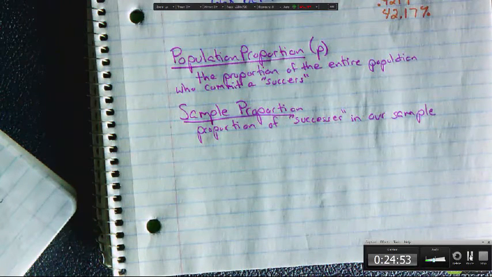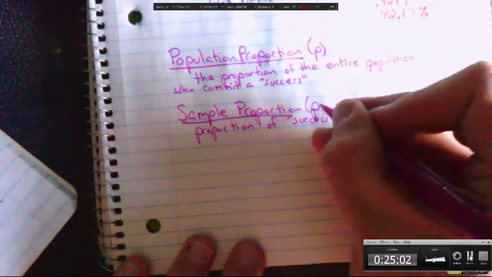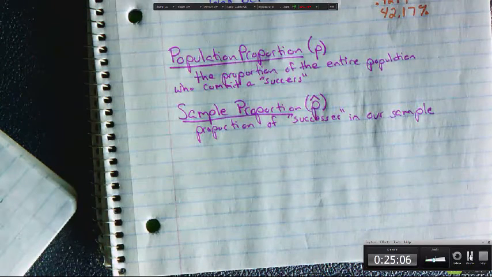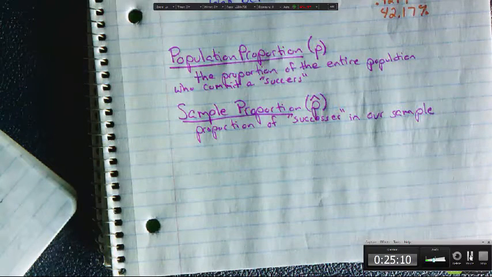What symbol did we use for predicting y values? The y hat. So the notation for sample proportion is p hat. It's a predicted proportion. We don't know the entire population, but we're predicting it from our sample.